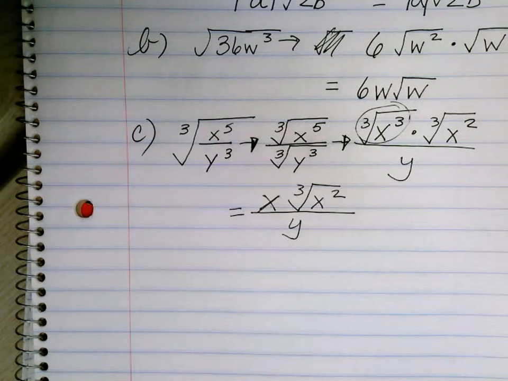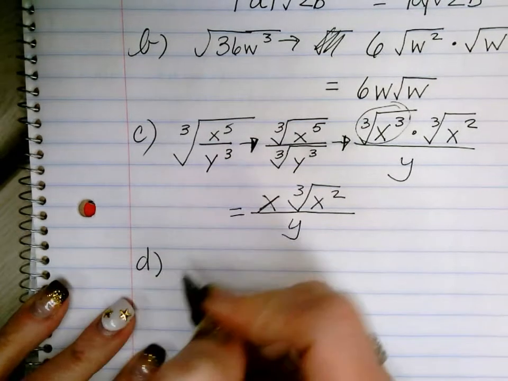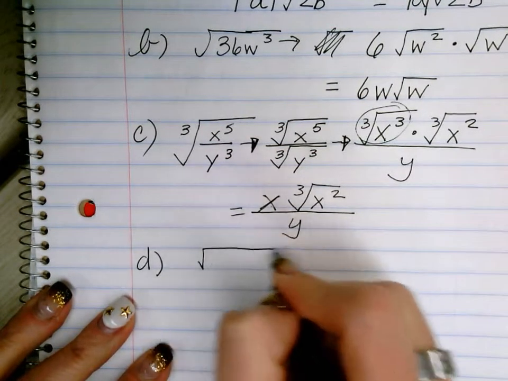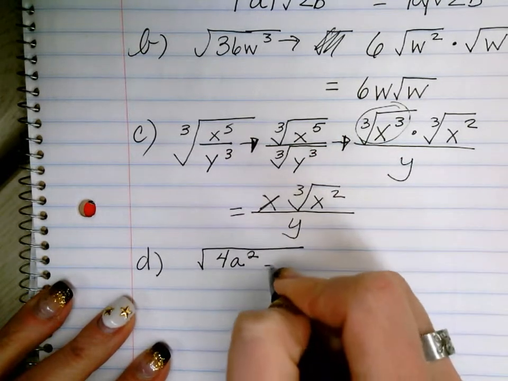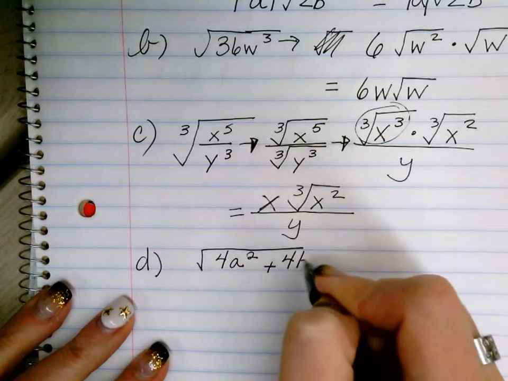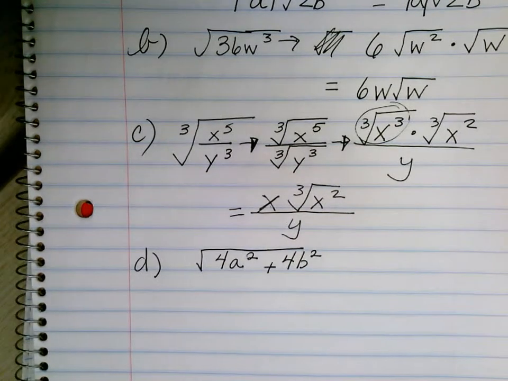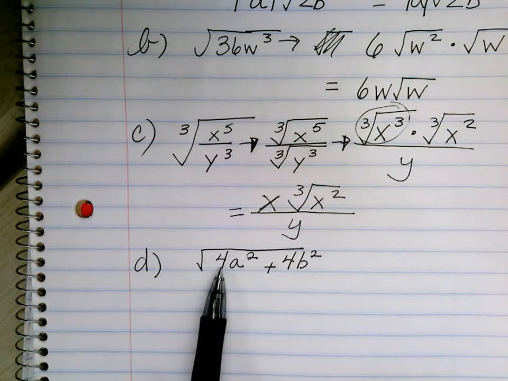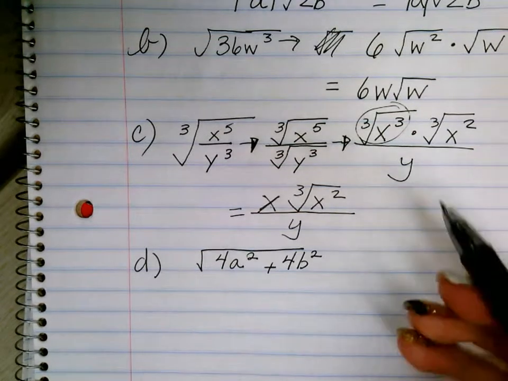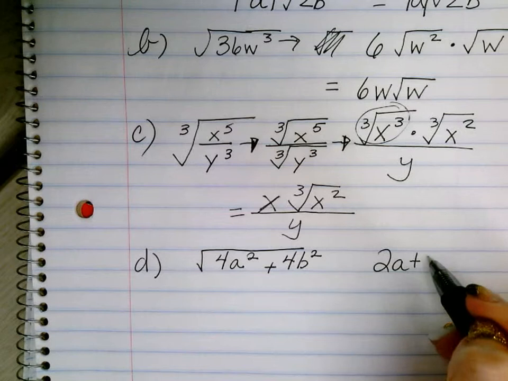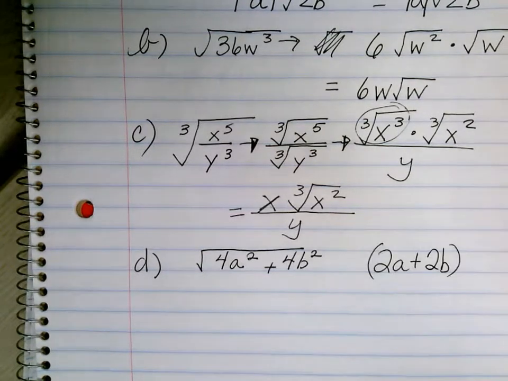All right, letter D. The square root of 4 times a squared plus 4 times b squared. You're looking at this going, well, wait a second, Mrs. Myers, how am I going to do this? Let me just quickly show you the mistake you're going to make. You're going to want to say it's 2a plus 2b, and that looks like it would be right as a square root.